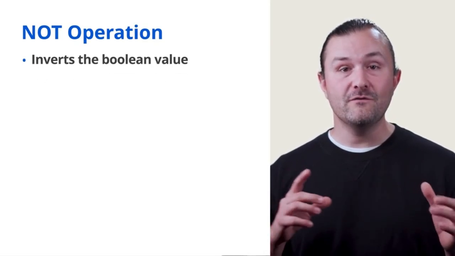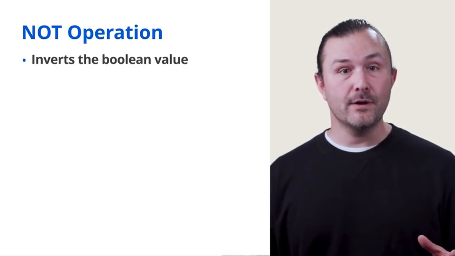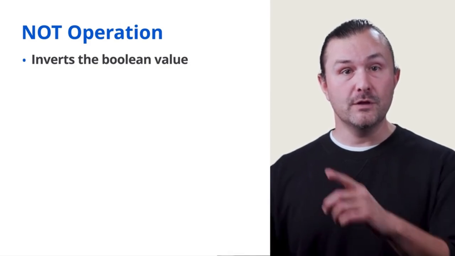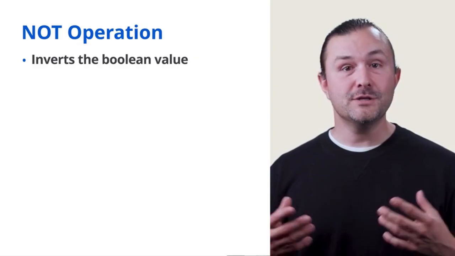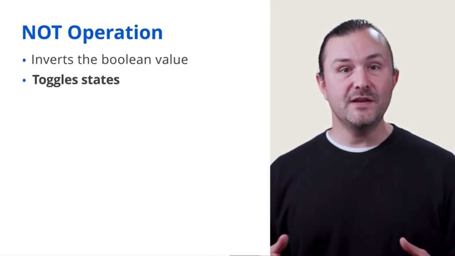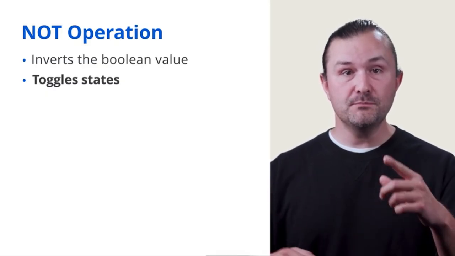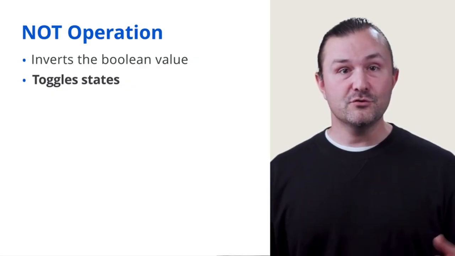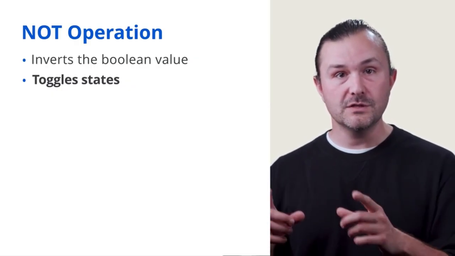The NOT operation is a logical operation that flips or inverts the value of a Boolean. If the Boolean is true, applying the NOT operator will make it false. And if the Boolean is false, the NOT operator will make it true. The NOT operation is particularly useful for toggling states in programming. For instance, if you have a feature that needs to be turned on or off, the NOT operation can switch between the two states. If the feature is currently on, true, applying NOT will turn it to false, off, and vice versa.